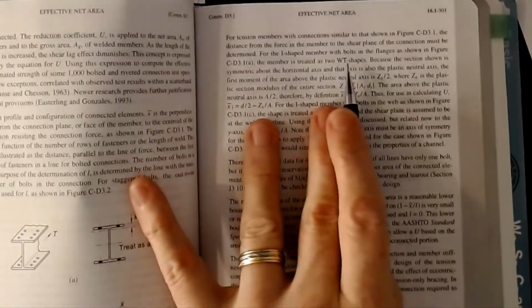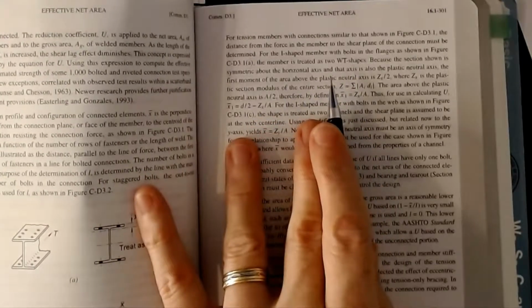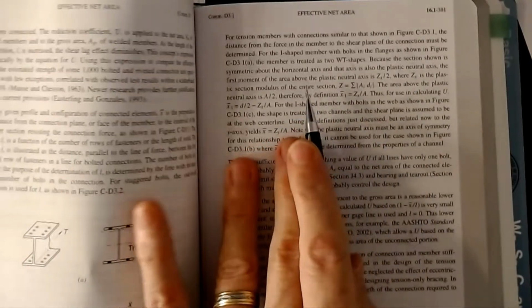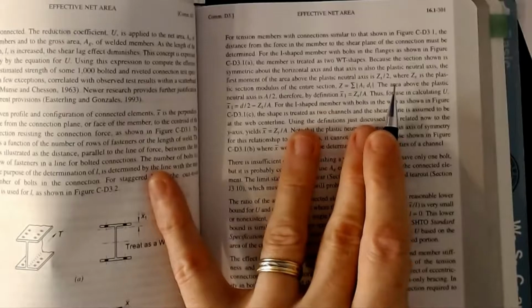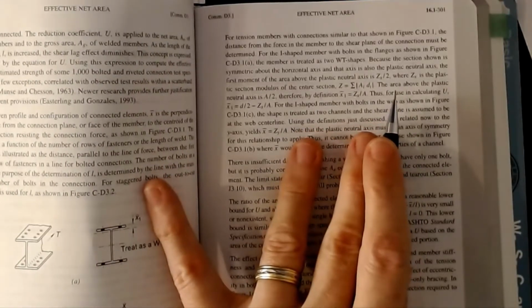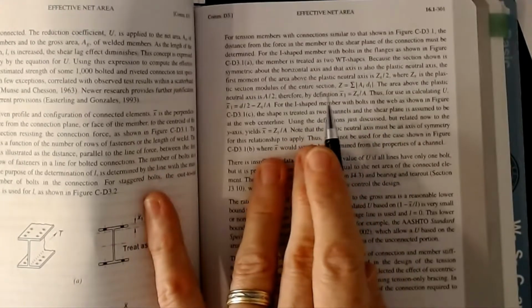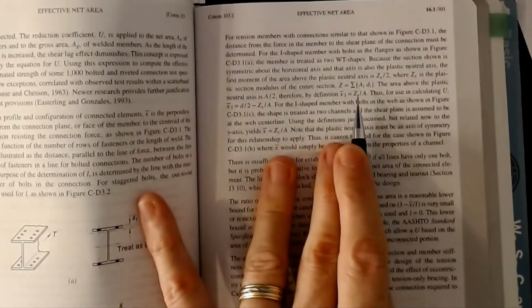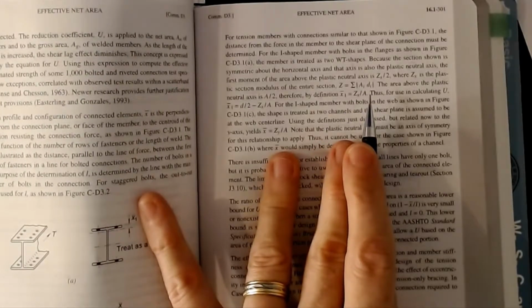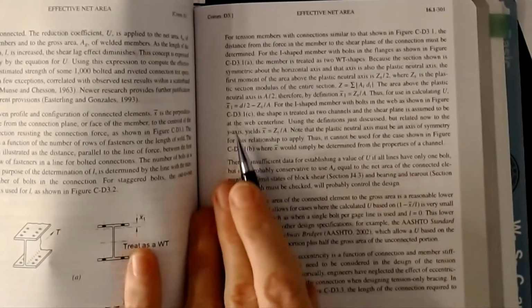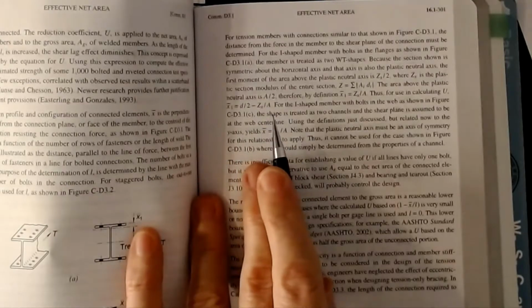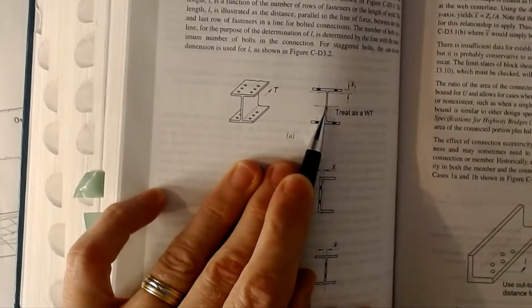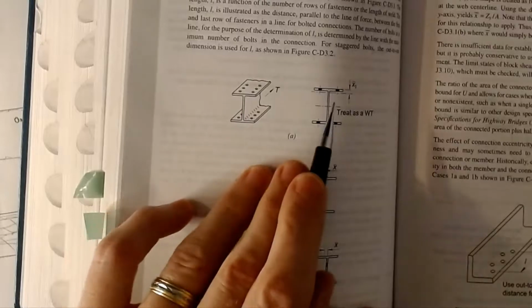It says the member is treated as two WT shapes because the section shown is symmetric about the horizontal axis, and that axis is also the plastic neutral axis. The first moment of area above the plastic neutral axis is Zx over 2, where Z is the plastic section modulus of the entire section, and the area above the plastic neutral axis is A over 2. So by definition, this X1 bar dimension is now Zx divided by A. So when we're calculating U, this X1 bar dimension is now D over 2 minus Zx over A. Okay, and so basically it's figuring out the centroid of this thing, and it's assuming that at the centroid here is where the load is acting. So the function of this X bar parameter is the distance the load has to move from its resultant location to the effective connection location on there.